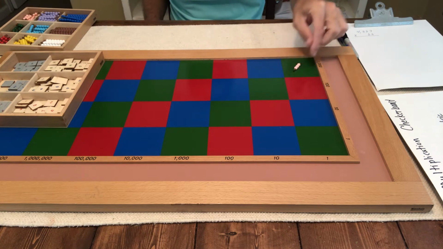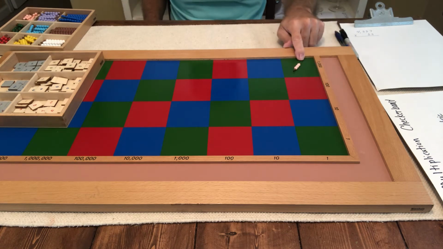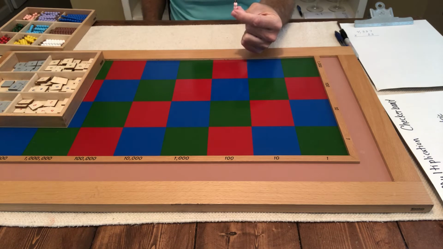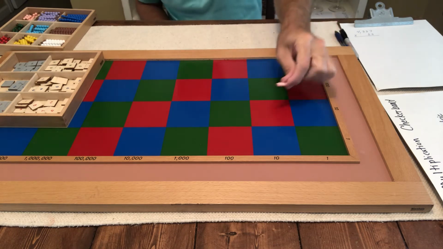And on the last square, if I move it all the way up to this square, its value is 3,000. So it should be clear that the bars take their value both from the actual value of the bar, this is a 3 bar, and from the position that it's placed on the board.